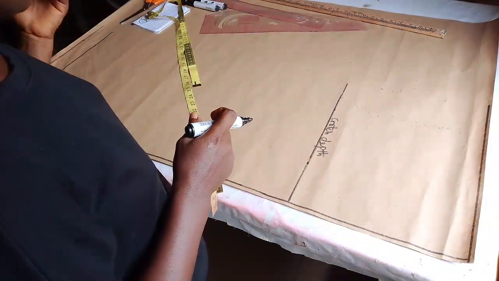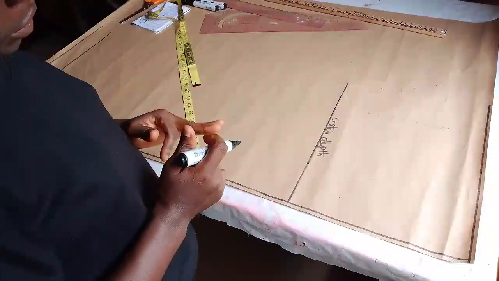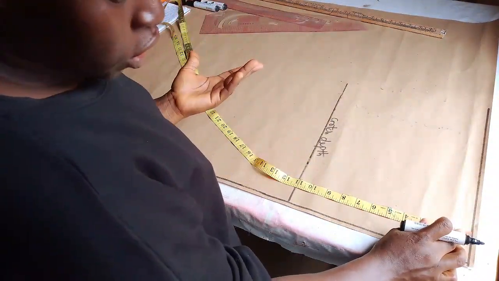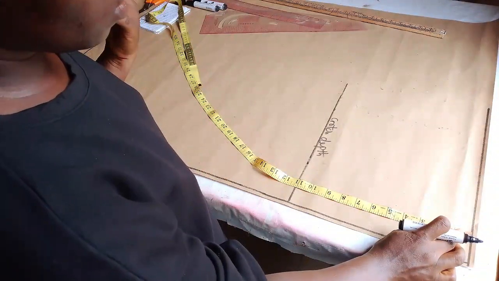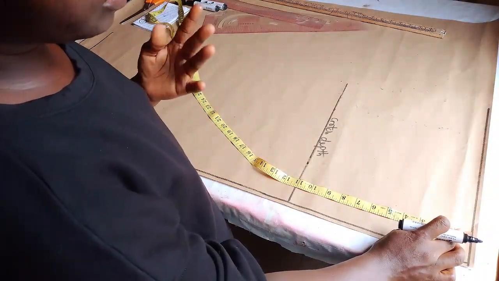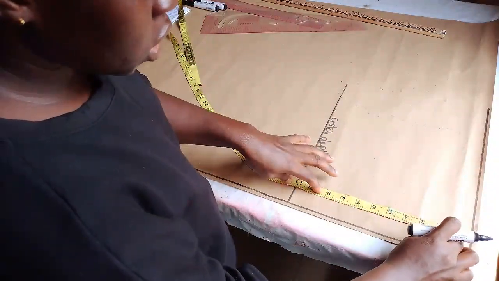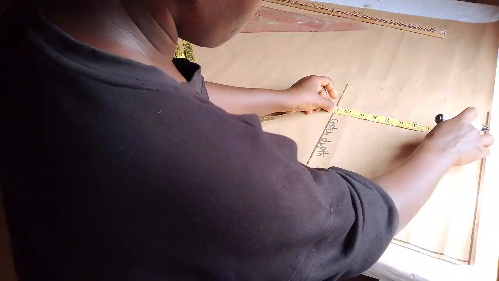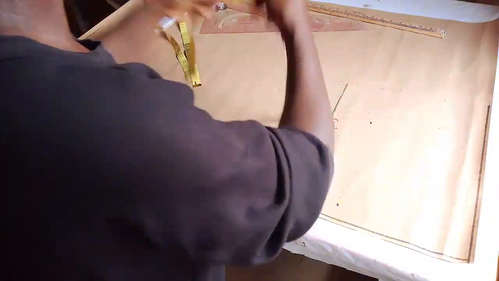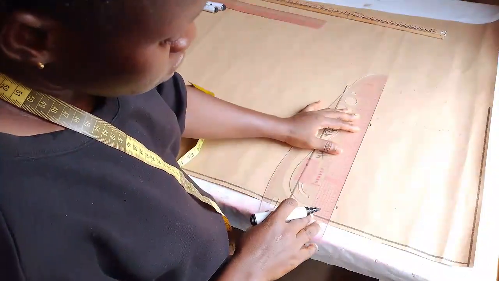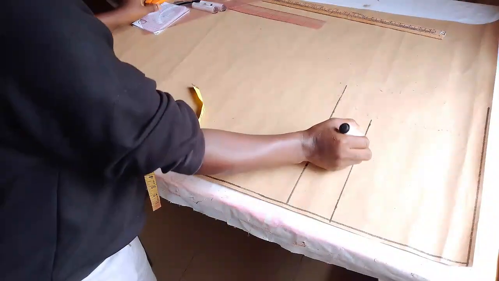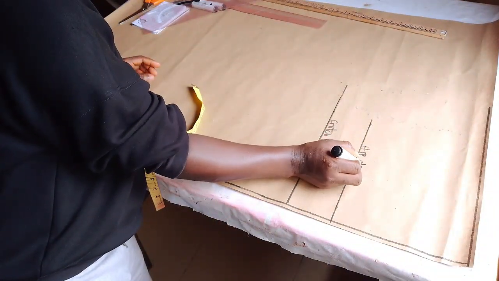Having done that, we're going to take the measurement of the hip depth. From here, we'll be using 8 inches. You can decide to use 8, 8.5 or 9 inches, depending on the size of your client. So we'll be using 8 inches here. I'm going to mark 8 inches here and give it a rule. Then I'm going to label it hip depth.